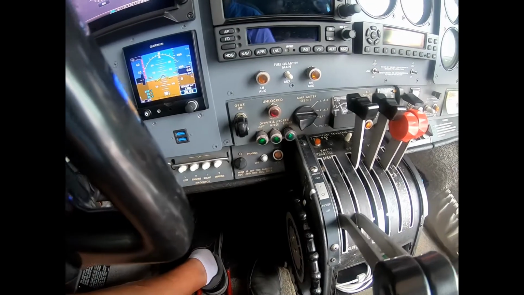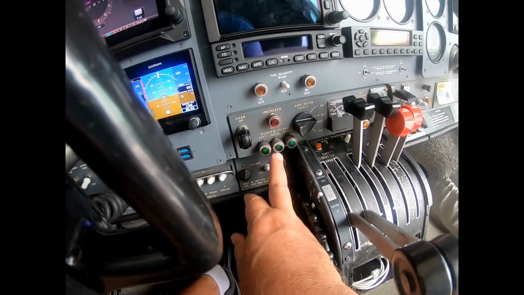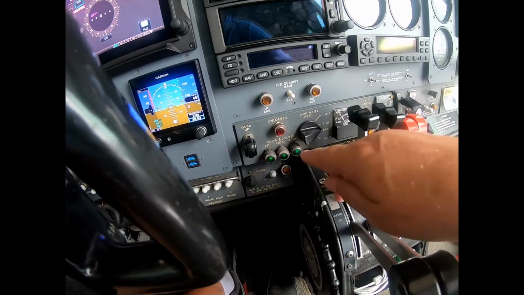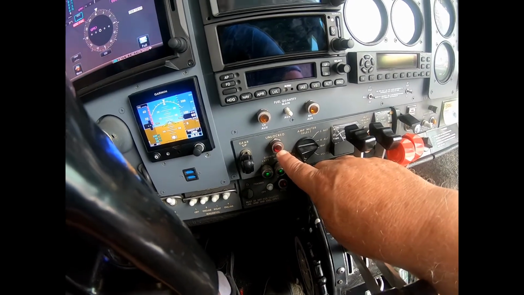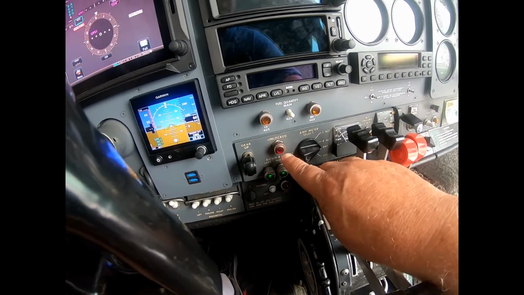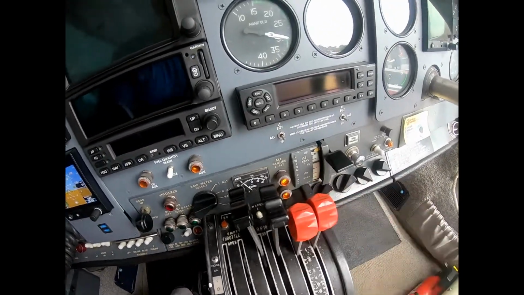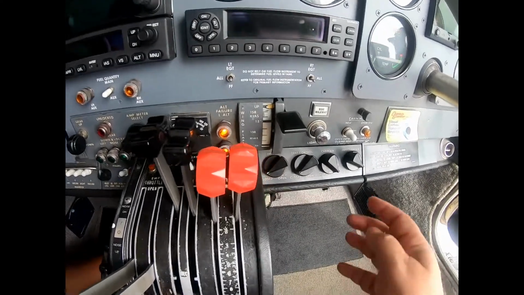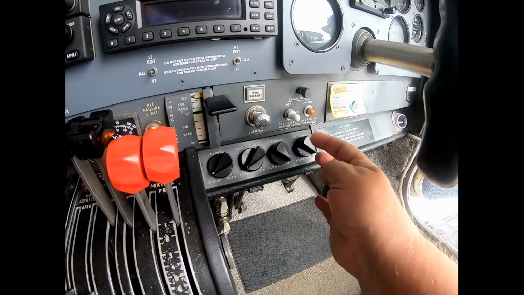We see 3 green lights here because all 3 landing gears, the nose, the left, and the right main gear, are down. We check this to see if it's working with the gear unlocked and in transit. That's working. We can see both our alternator failure lights are on because the engines are not running. And we want to check our heater overheat light, and that works.